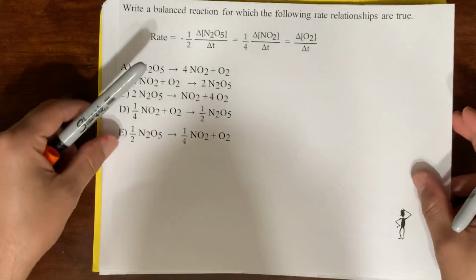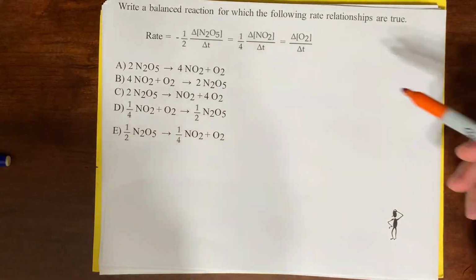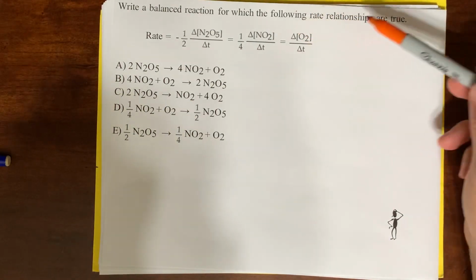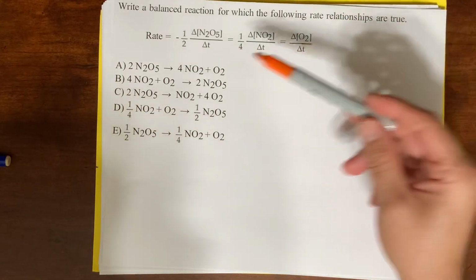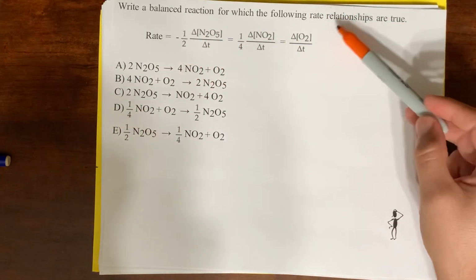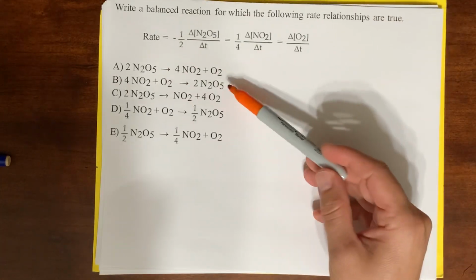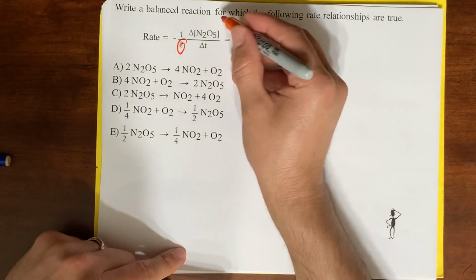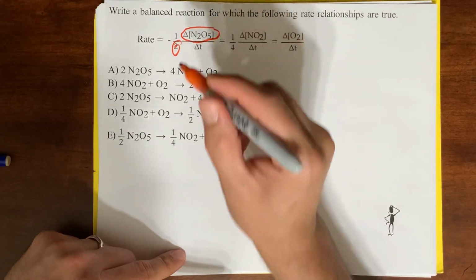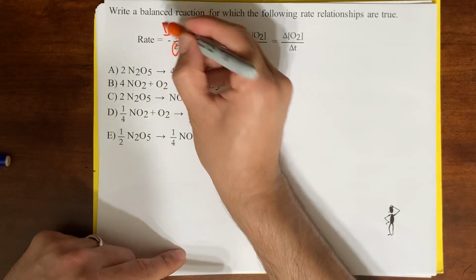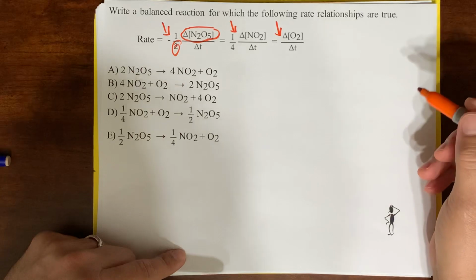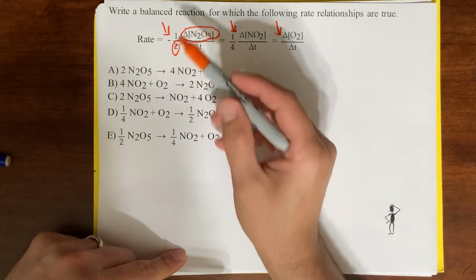The question can be like this. It says write a balanced reaction for which the following rate relationships are true. So the relationship is given. The only thing you need to do is multiply the coefficients to the numerator and check the sign. It says minus, that means reactant.